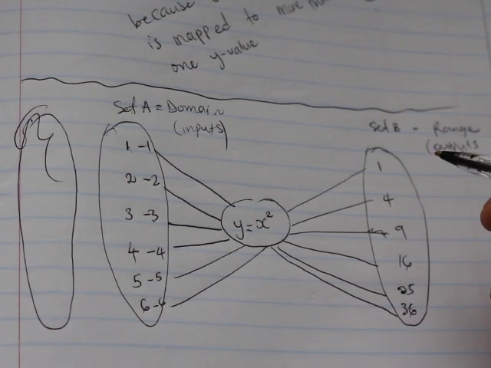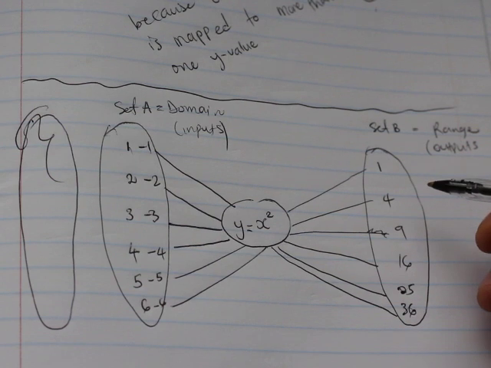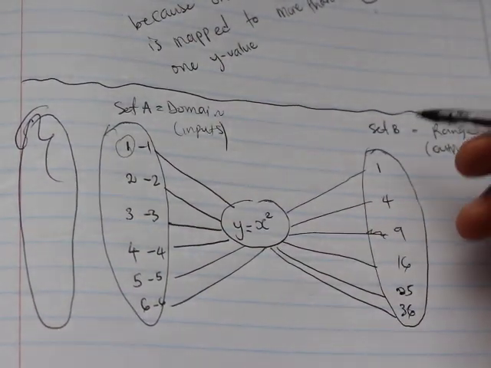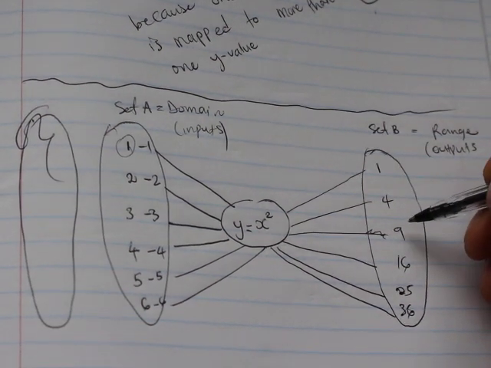But what we don't want is to have just one element giving us different Y values. Do you understand?